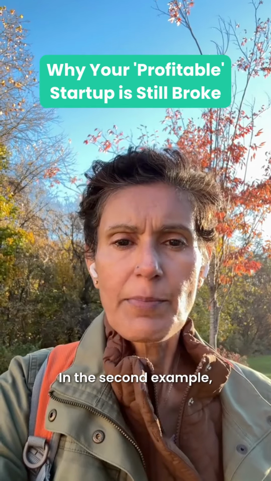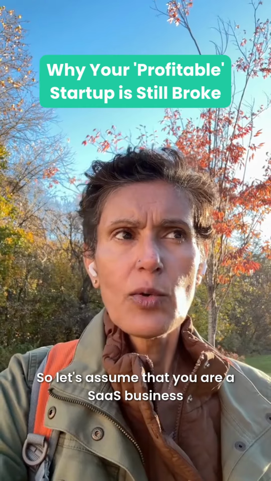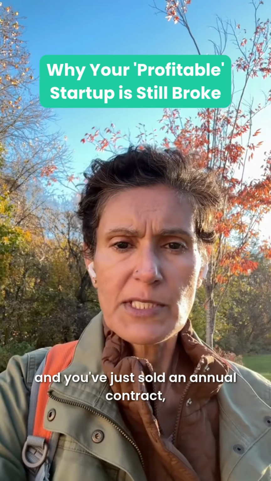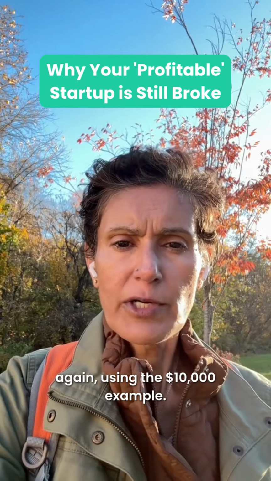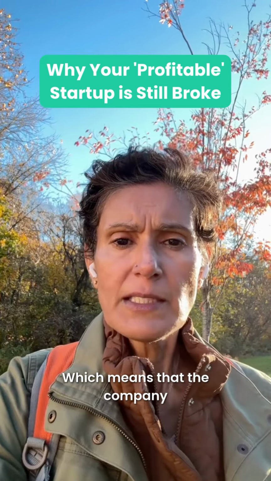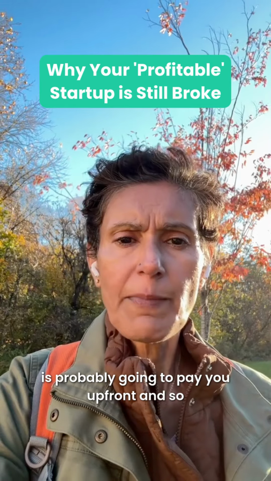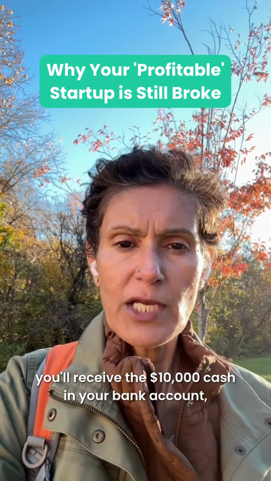In the second example, your cash is going to be higher than what your P&L would suggest. So let's assume that you are a SaaS business and you've just sold an annual contract, again, using the $10,000 example. So an annual contract for $10,000, which means that the company is probably going to pay you up front. And so you'll receive the $10,000 cash in your bank account.